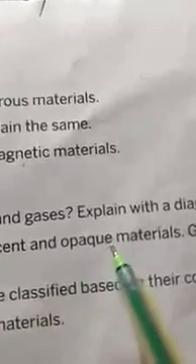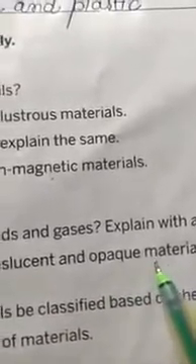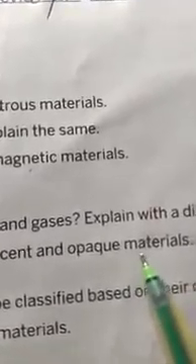Now come to the dear student second question. Distinguish between transparent, translucent and opaque material. Give example for each. Dear students, transparent, the object through which rays of light can be passed easily. For example, water and glass are examples of transparent. Translucent, dear student, the object through which only few rays of light can pass through it. For example paper. Opaque material, dear student, the object through which no rays of light can pass through them. For example, wood.